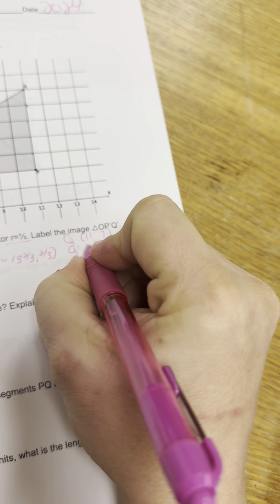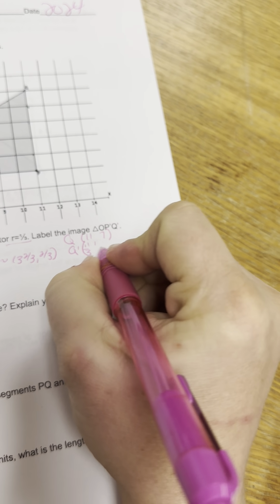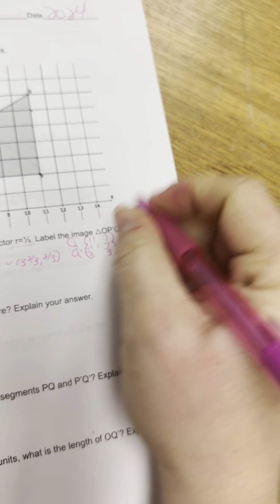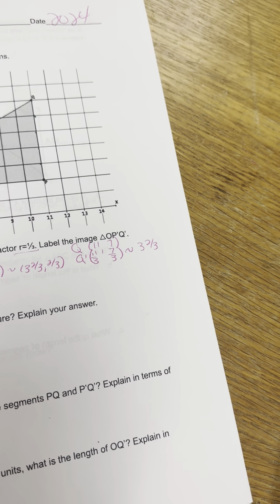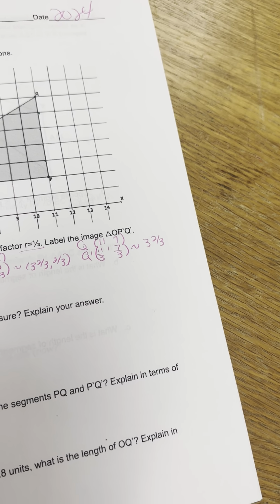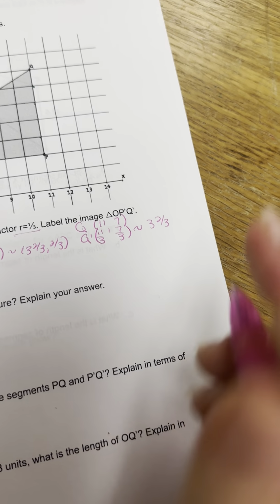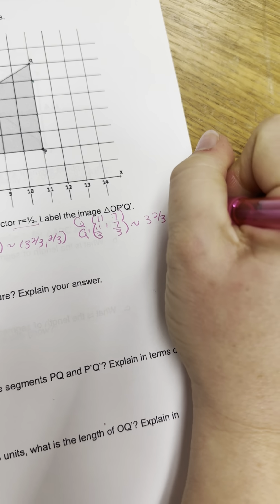And then Q prime is going to be that 11/3 again, and 7/3, or 3 2/3, and 2 1/3.